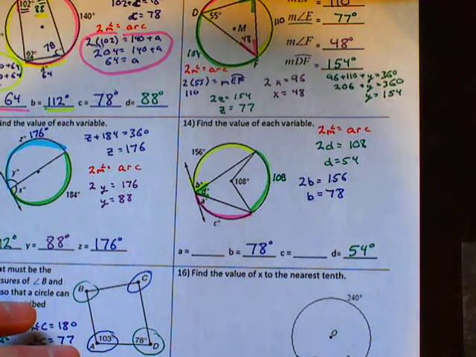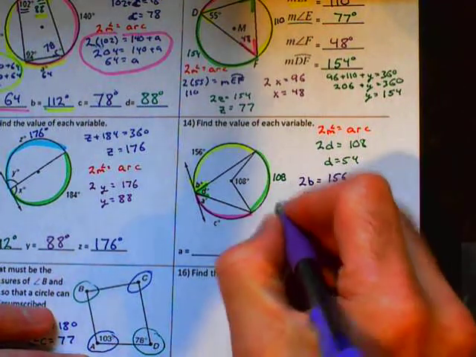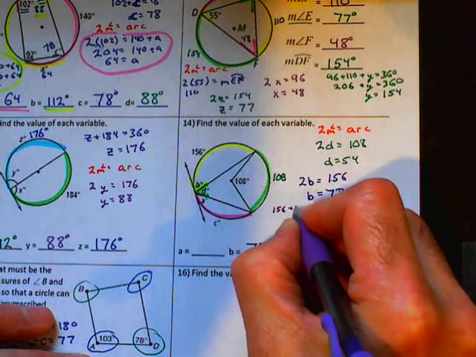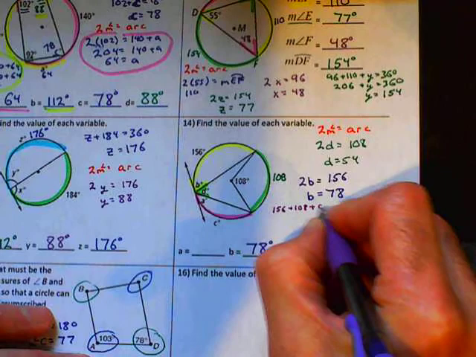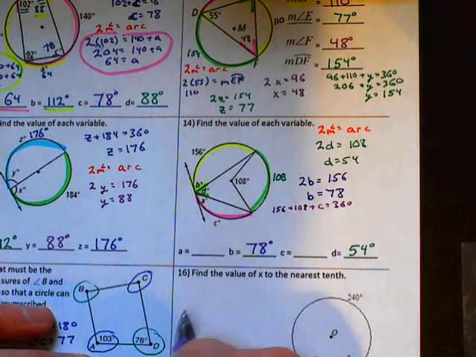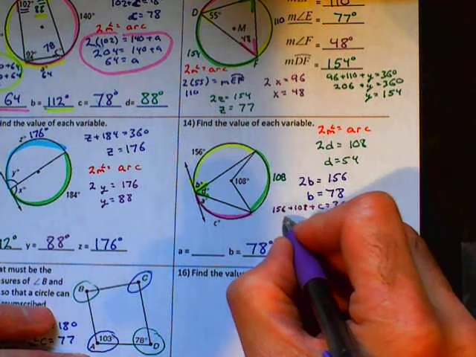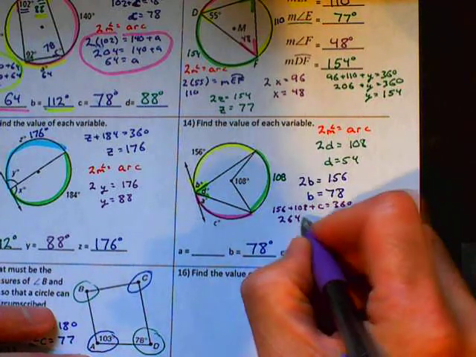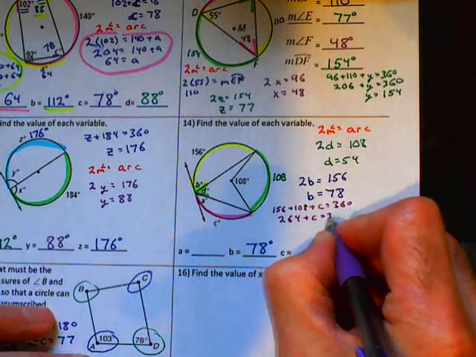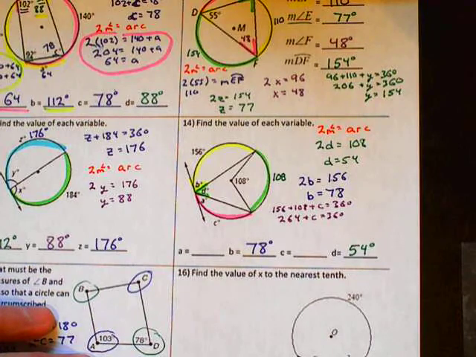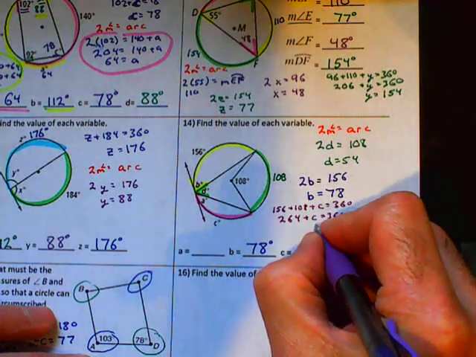So I'm going to take 156 plus 108 plus C equals 360, because they make a full circle. That's 264 plus C equals 360. Subtract 264 from both sides, C equals 96.